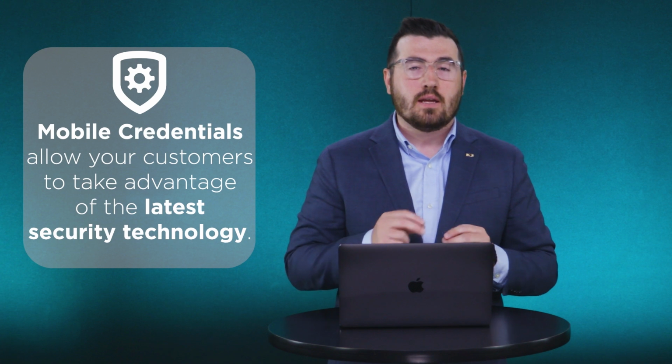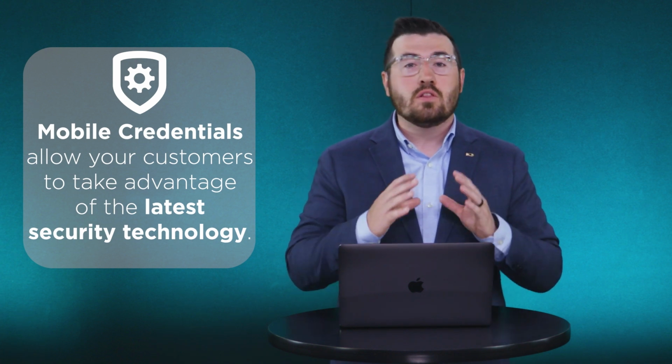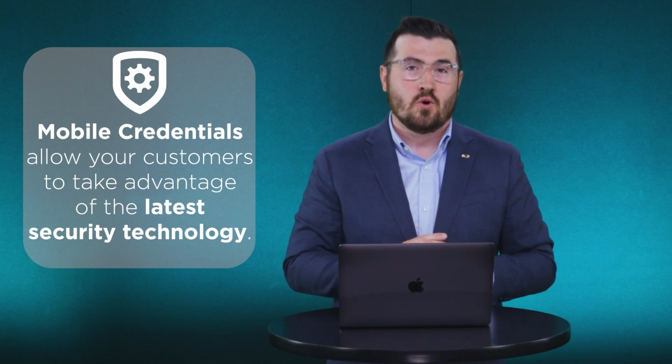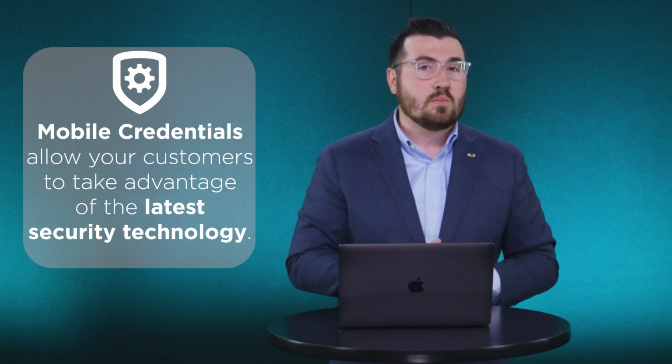The ability to purchase and issue mobile credentials in Dealer Admin ensures that you and your team can offer the latest technologies in access control. This is a great way to ensure that your customers have available mobile credentials when they need to add a new user to their system. And that's mobile credentials in Dealer Admin.